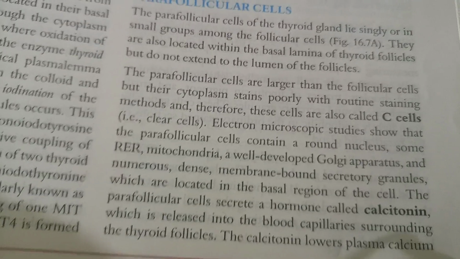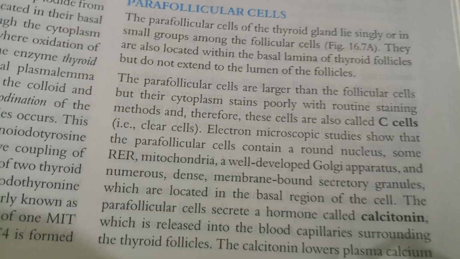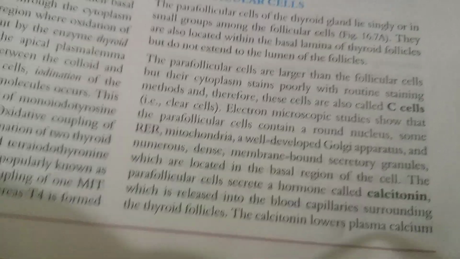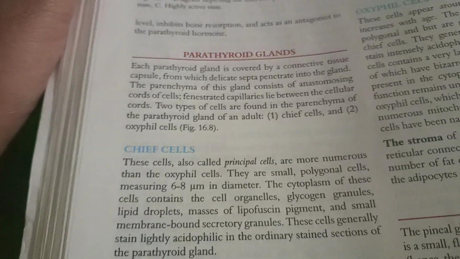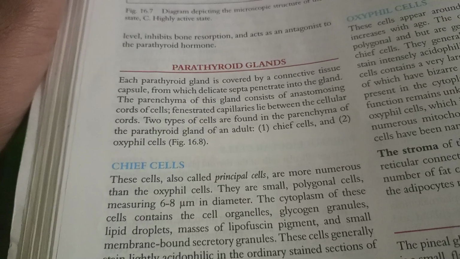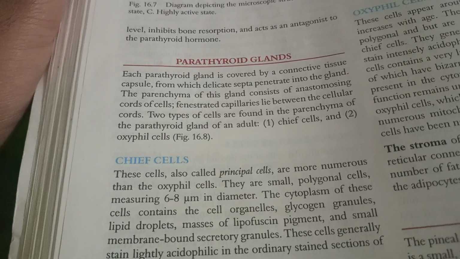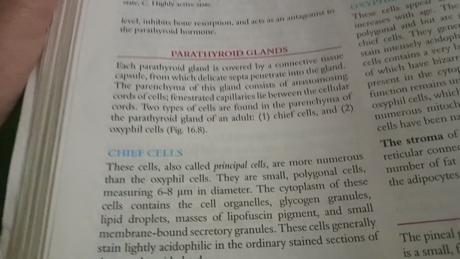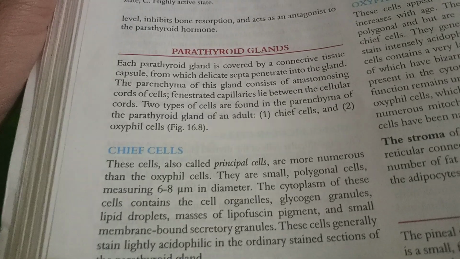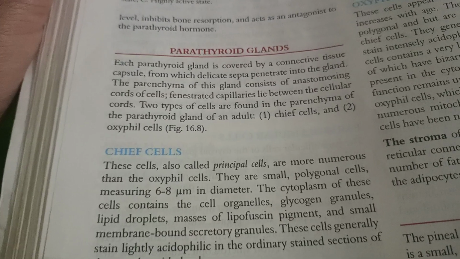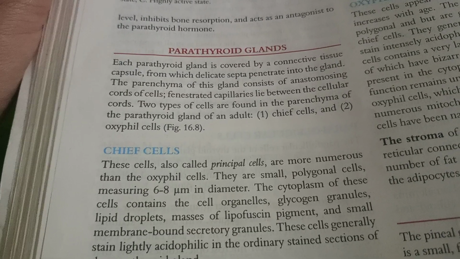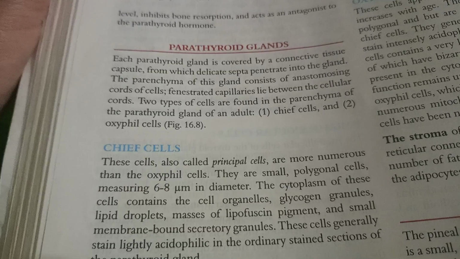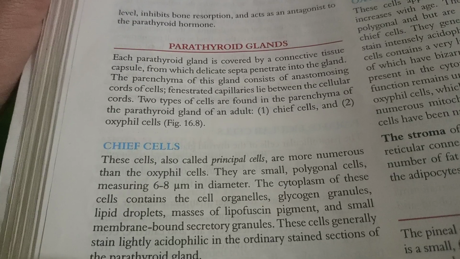The parafollicular cells secrete a hormone called calcitonin, which is released into the blood capillaries surrounding the thyroid follicle. Calcitonin lowers the calcium level, inhibits bone resorption, and acts as an antagonist to parathyroid hormone. The parathyroid gland is covered by a connective tissue capsule from which delicate septa penetrate into the gland. The parenchyma of this gland consists of anastomosing cords of cells; capillaries lie between the cellular cords.